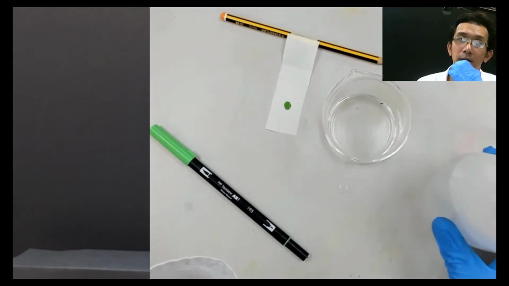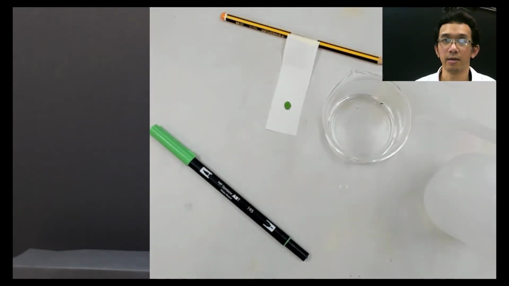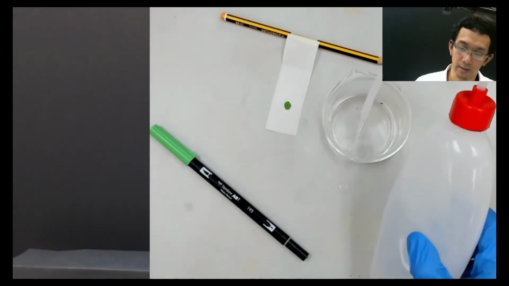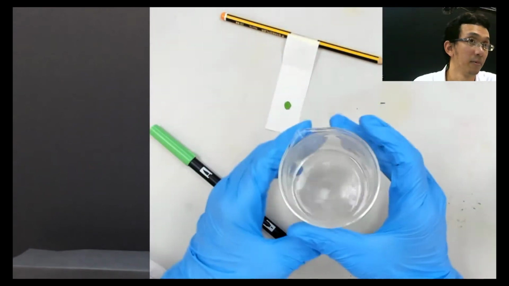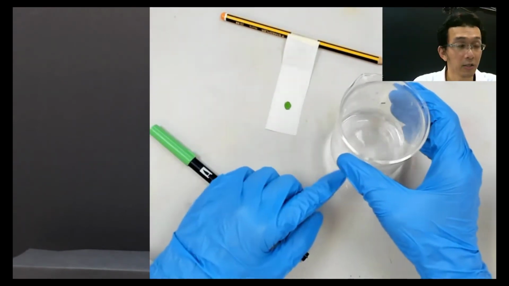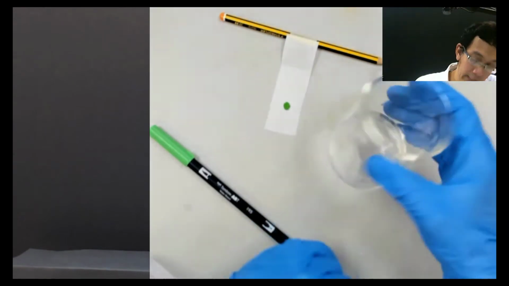The hint here is phase. What do they call it? This solvent, yes, it's solvent, but they have a special term. Mobile phase. Yeah, mobile phase. Okay, Mariam, that's correct. So that is the mobile phase.